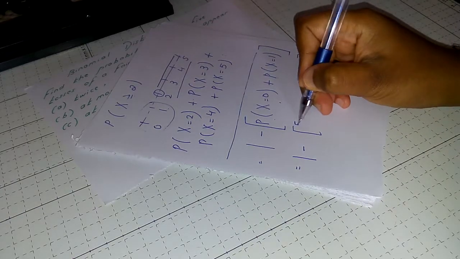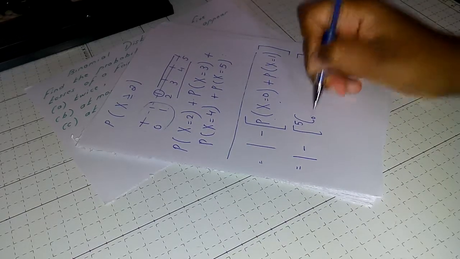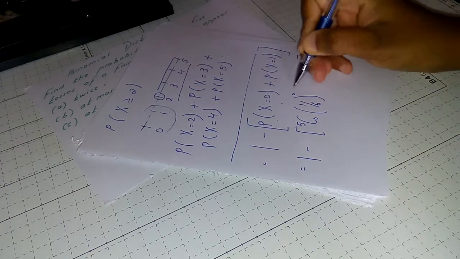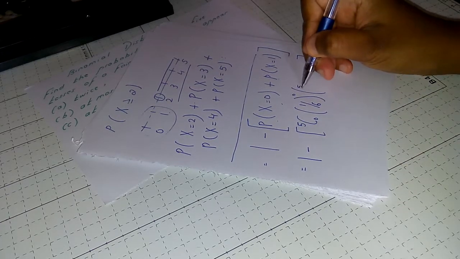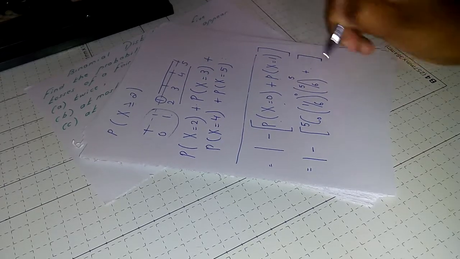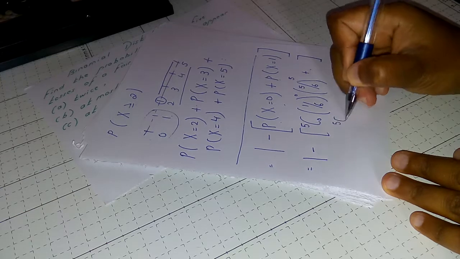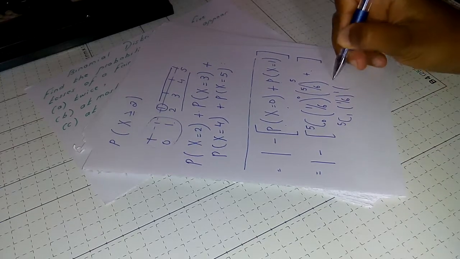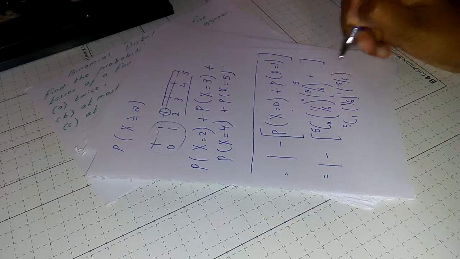So we can have 5C0, and then 1 over 6 power 0, and then 5 over 6 power 5, plus 5C1, 1 over 6 power 1, 5 over 6 power 4.